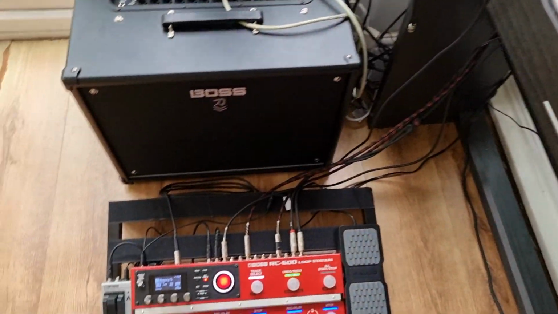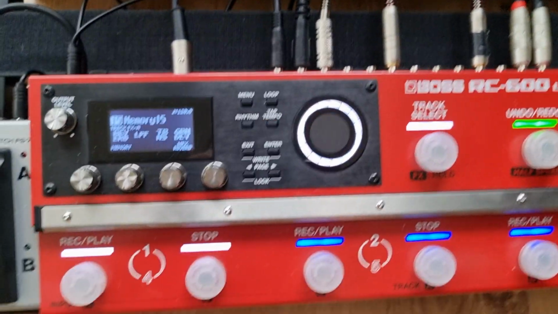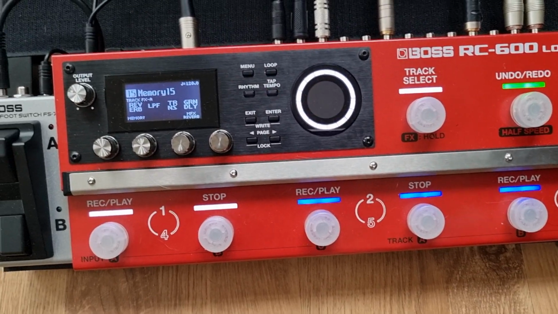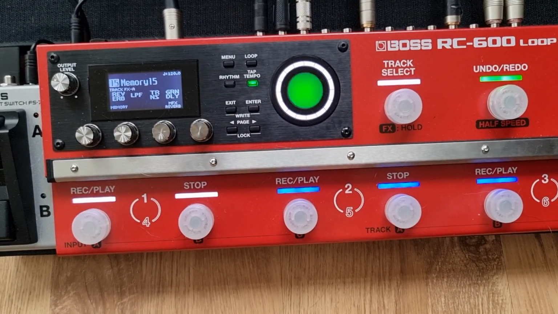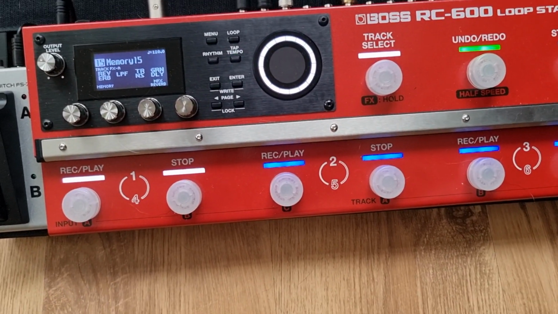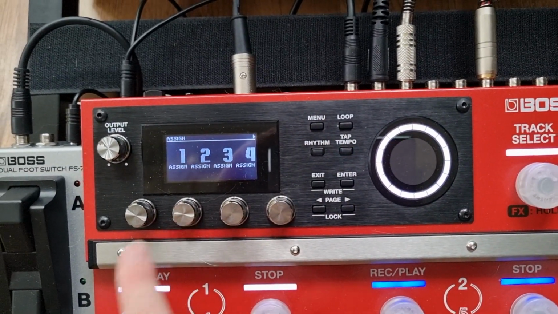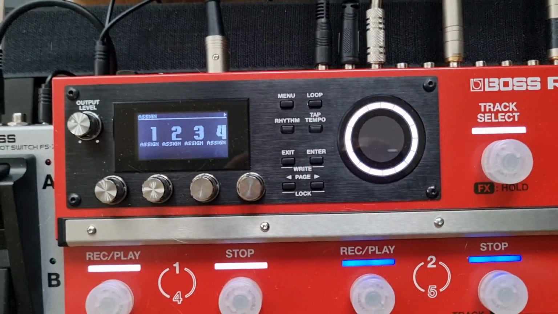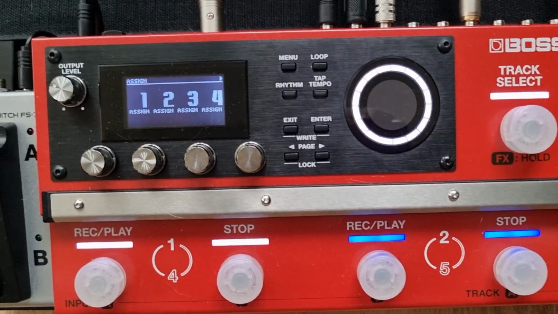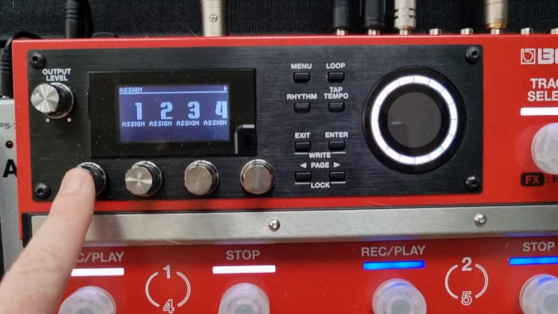So what we're going to do is come down here now, and make sure that we're sending the right signals and the right things that we want to control using our assigns. So we're going to go to menu twice, we go to assign, and I've actually done this beforehand, so it just saves a lot of time. But you can just copy me if you want to do it the same way as me.